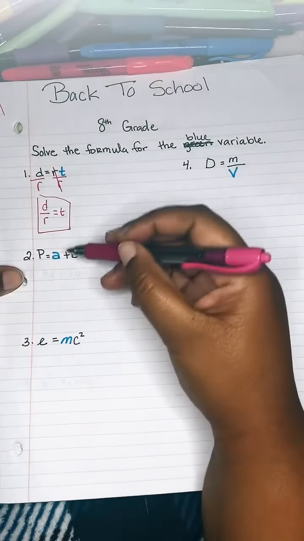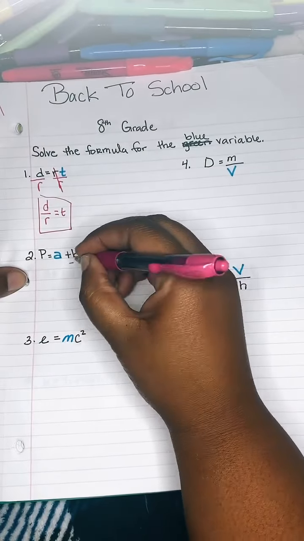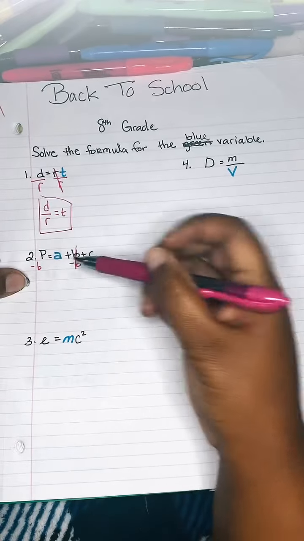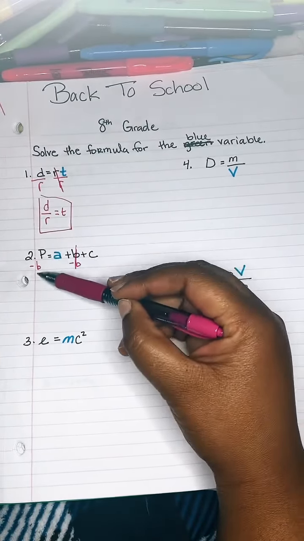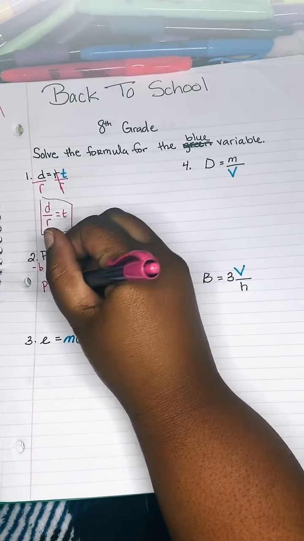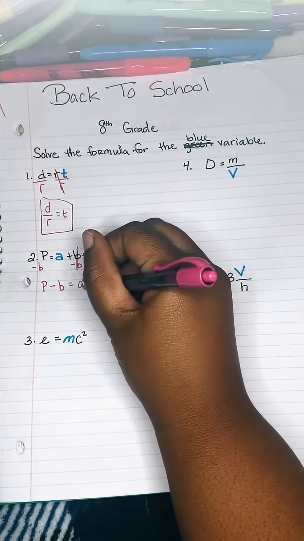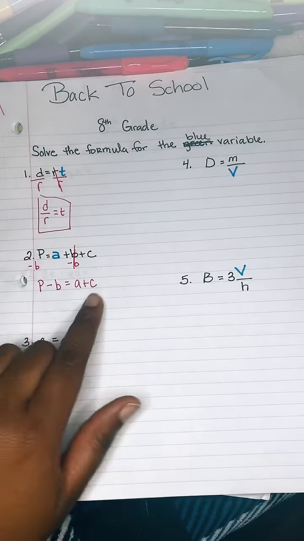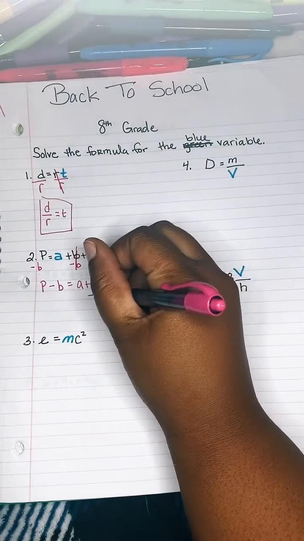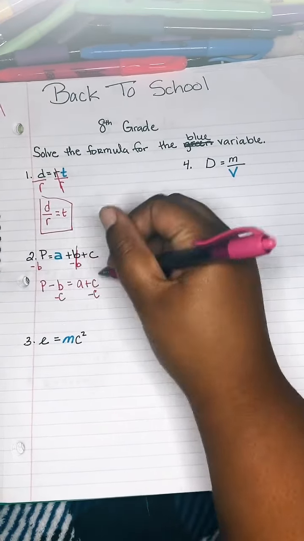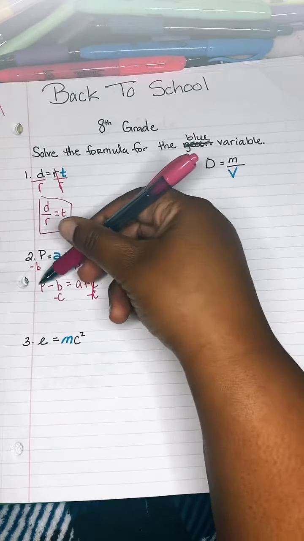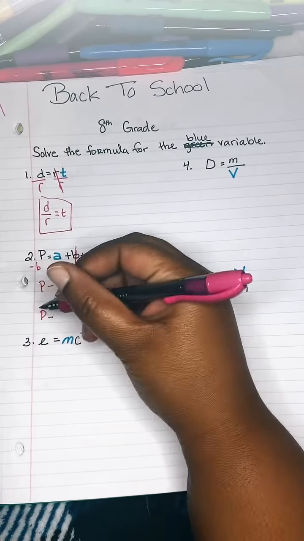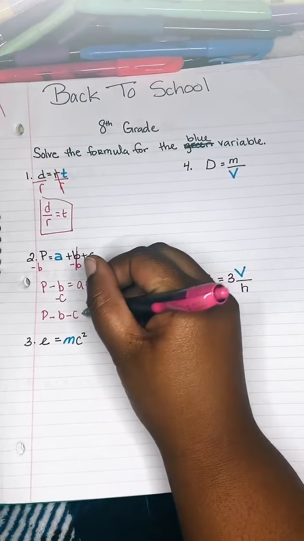All right, so for number two, you said subtract. So we want A by itself. So I'm going to subtract B to this side, okay? So B's cancel. Now remember, these are not like terms. So we just do P minus B equals A plus C. Now again, I want A by itself. So how do I move a positive? Subtract C to both sides. This cancels. And remember, none of these are the same letter, so we just literally write them right next to each other. P minus B minus C equals A.